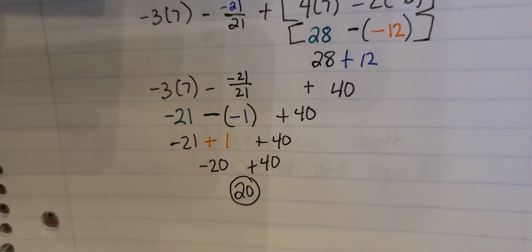All right. So that's order of operations. Again, don't worry about bigger things. They will get chunked up into smaller pieces.